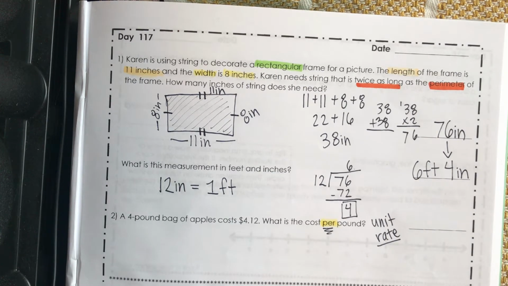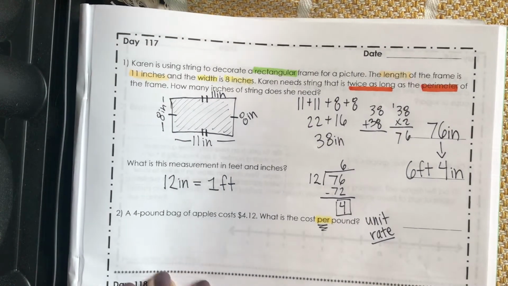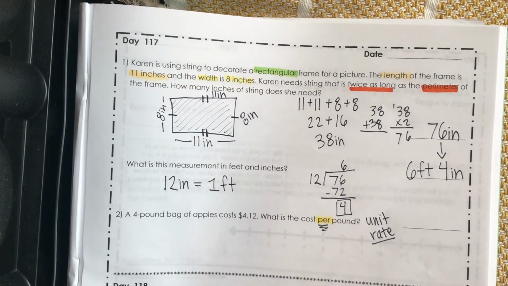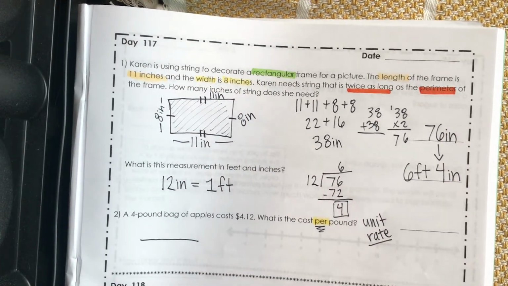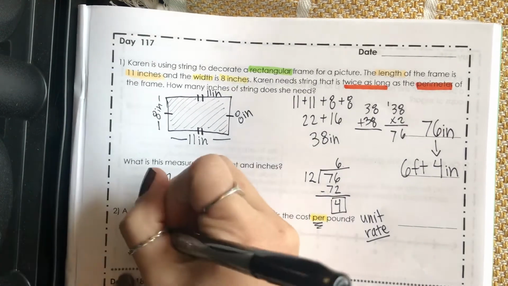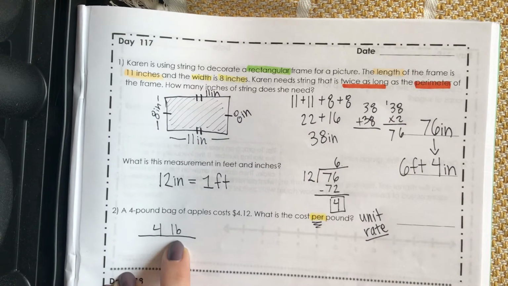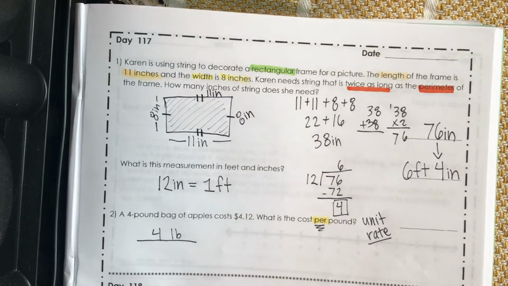So for example, a unit rate problem might be: it costs $45 for 3 people to attend the amusement park. How much would it cost per person, for 1 person? You can tell this is a problem like that because we're trying to figure out how much it costs per pound. With unit rate, we always write it using our division bar like this. So it says a 4-pound bag of apples, and the pound abbreviation looks like this, so this just means pound.